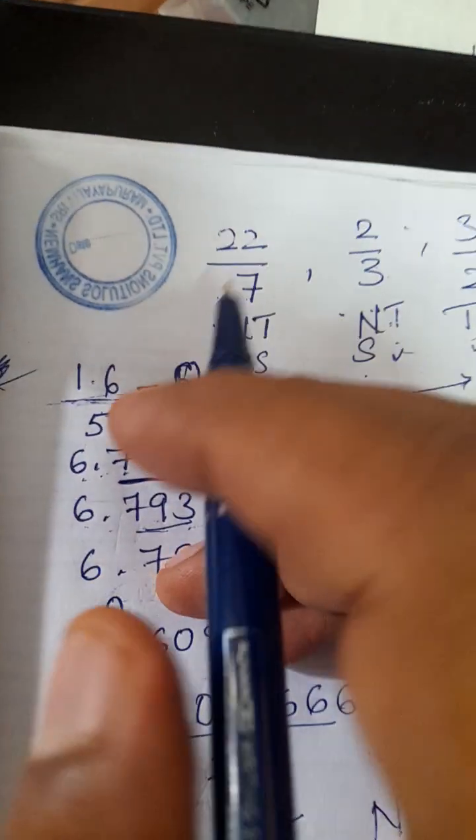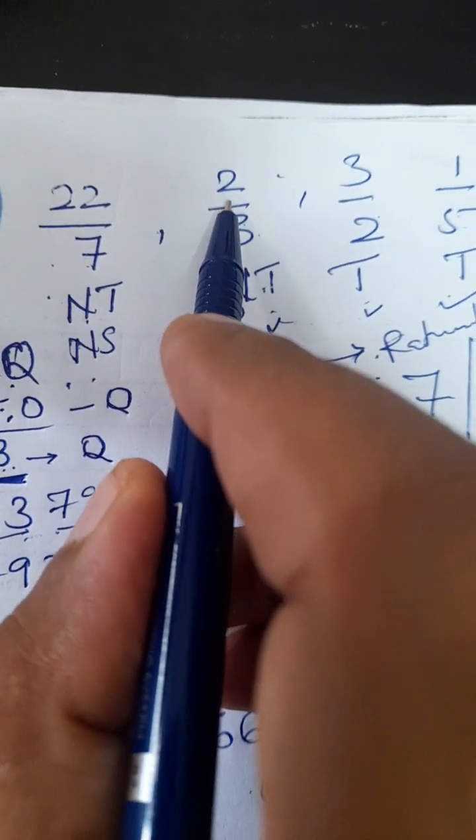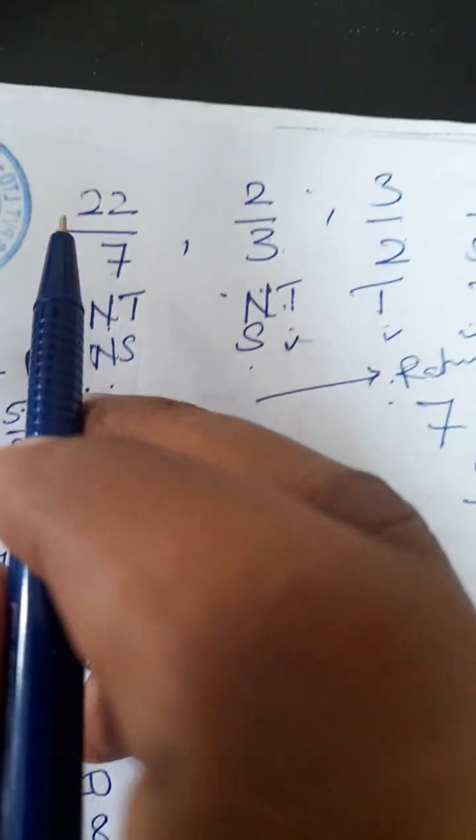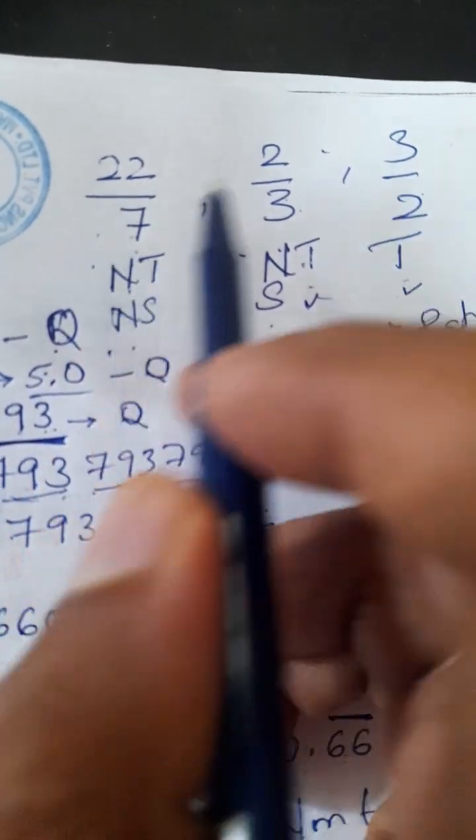Now, for example, if I give you a set of numbers, you need to understand. Before that, I would like to introduce you to the basic criteria of rational numbers and irrational numbers. For example, I take some certain fractions: 22 by 7, 2 by 3, 3 by 2, and 1 by 5.